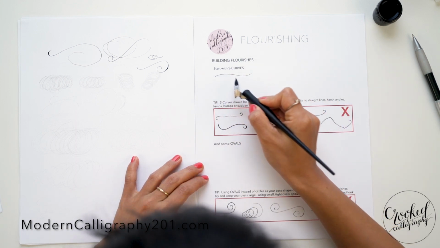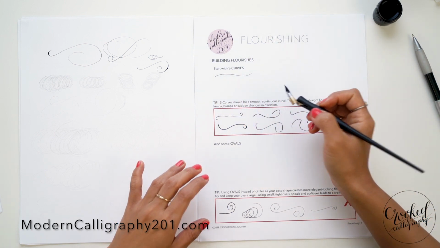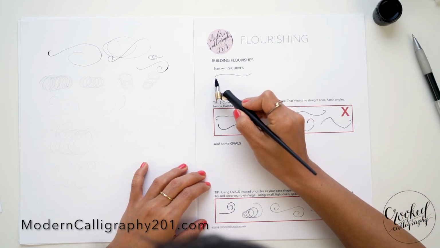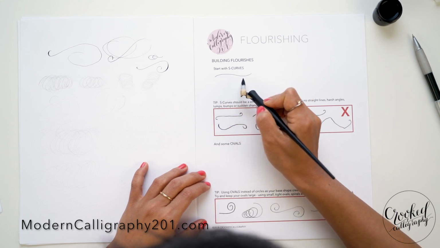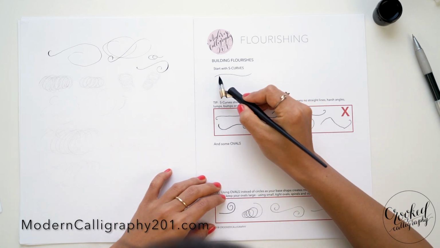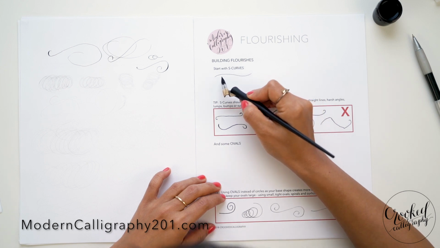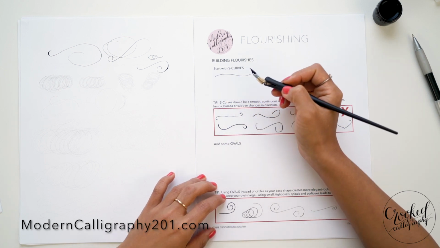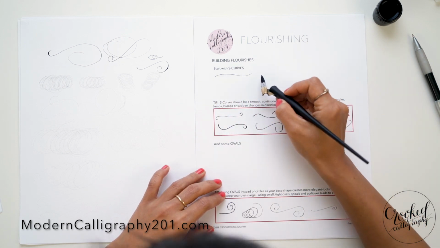An S curve just means it's kind of an S shape, right? If you turn it, you can see it has that S curve. It also means that it's a continuously curved line. So every bit of it is curved, every single part, even if slightly, right? So there are no perfectly straight lines. There are no harsh angles. There are no sudden changes in direction. There are no lumps and bumps. It's really a smooth flowing curve.